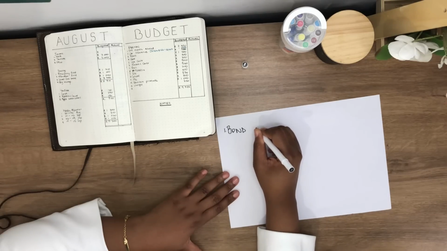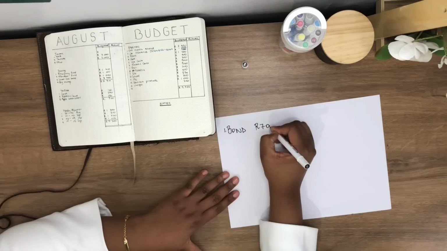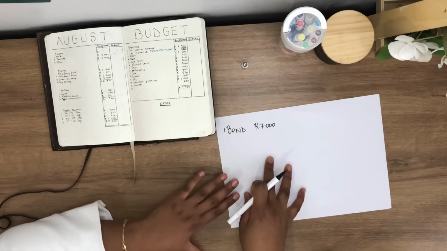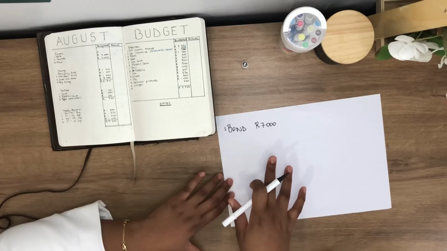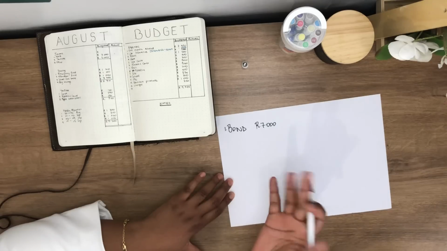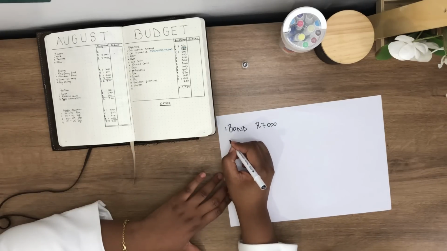And when it comes to my bond, right now I am paying 7,000. 7,000 is not really how much I'm supposed to be paying. I always put extra. Right now I'm supposed to be paying 6,300 and something, but the additional amount is just money that I put in extra towards my repayment.